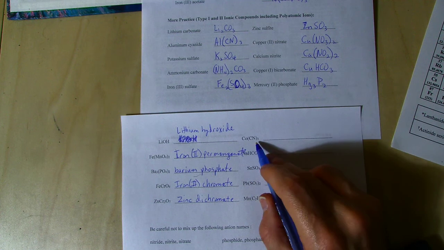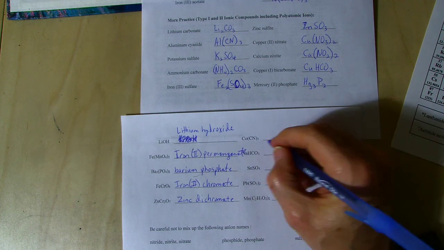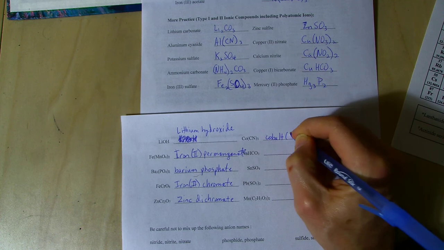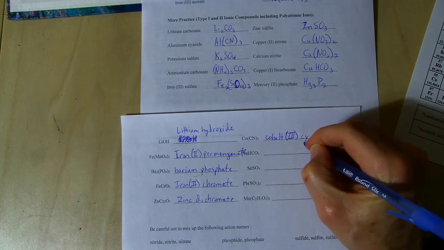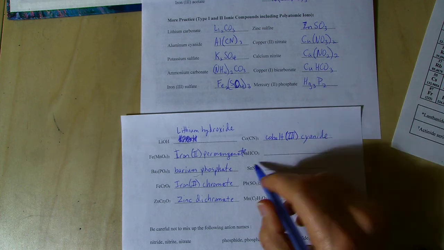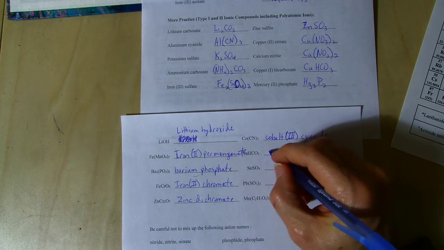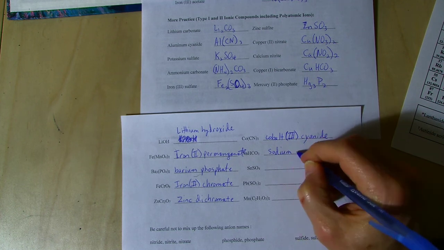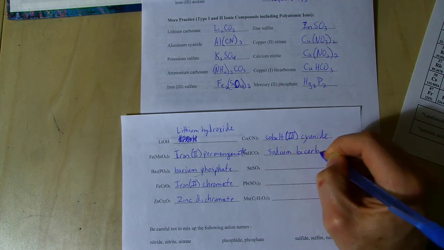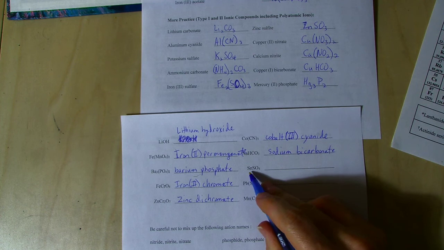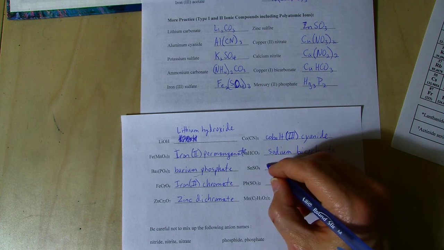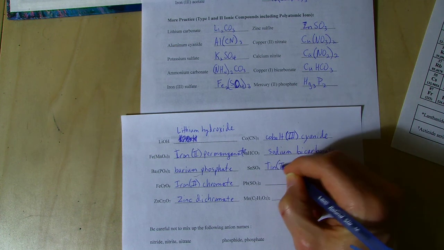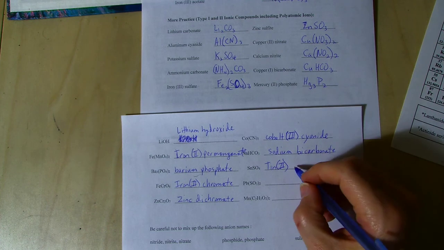Okay, so here we have cyanide. So we have a 3+, so this is going to be cobalt(III) cyanide. This is going to be sodium bicarbonate. Sn is tin. Tin can have variable charges, so that's going to have a Roman numeral. Sulfate has a -2, so that means I have tin(II), because there's a +2 on tin to balance the -2 charge on sulfate.